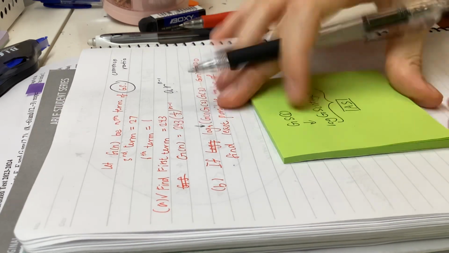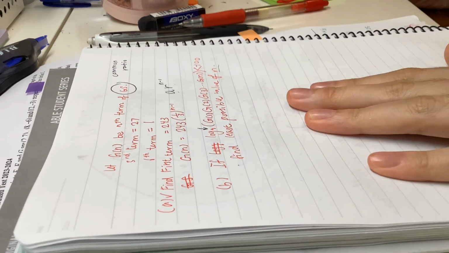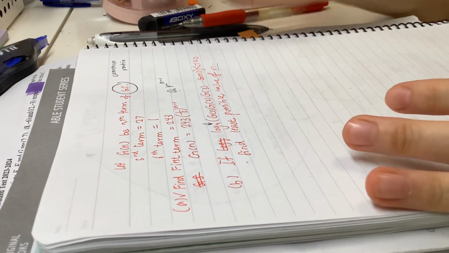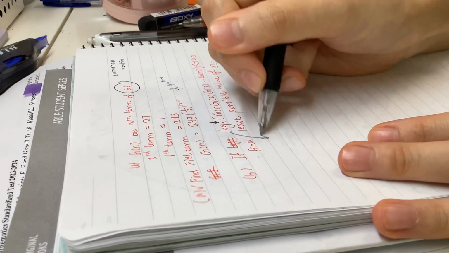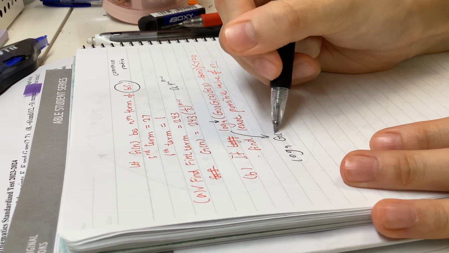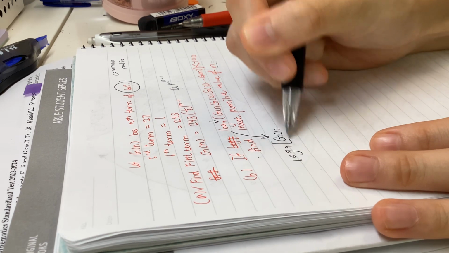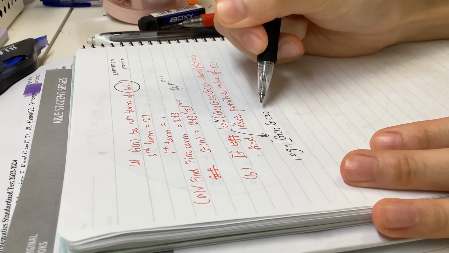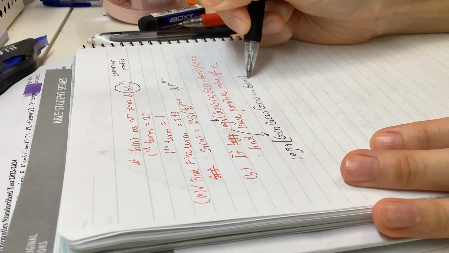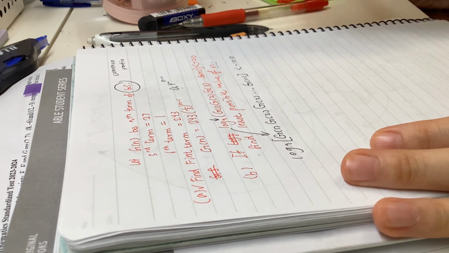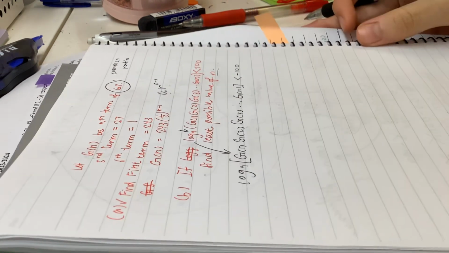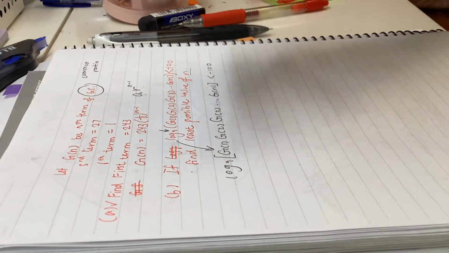Why? I'm going to use this as an example to show you. First of all, we can just quickly copy this down. Base 9, remember the 9, and then we copy down the information. Of course, we know how to solve log, right? We know the basic log properties.